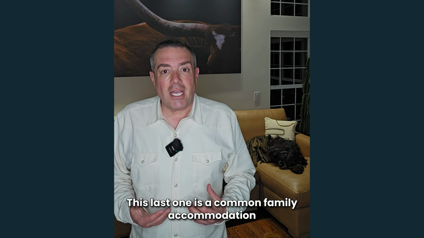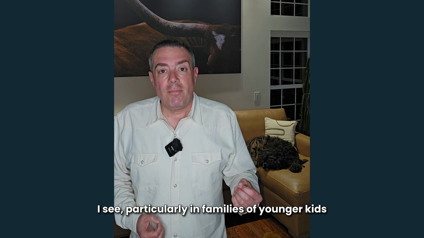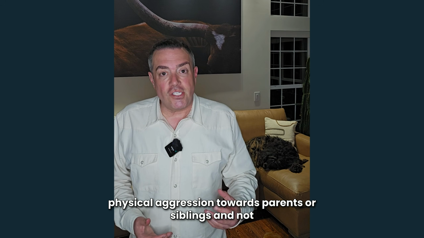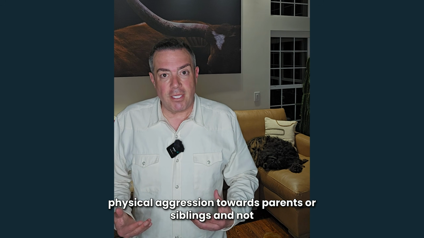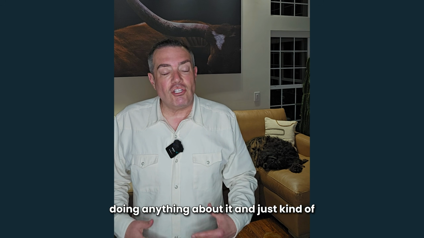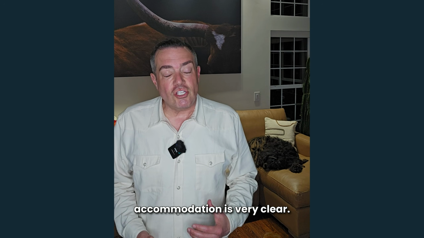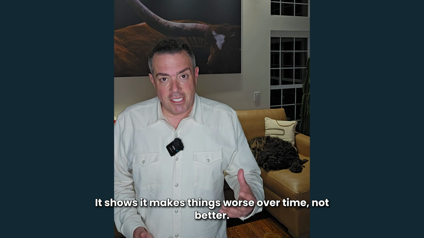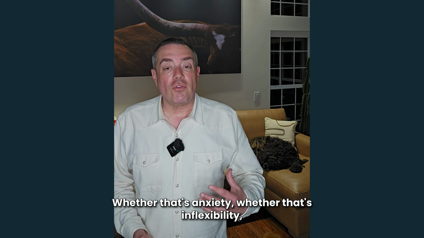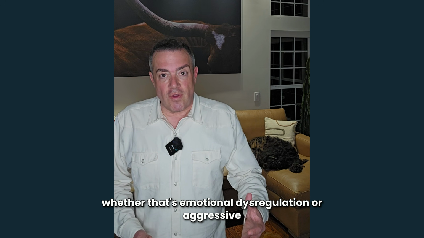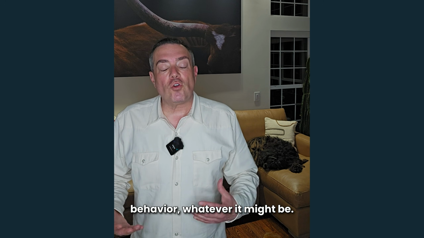This last one is a common family accommodation I see, particularly in families of younger kids with ADHD, which is tolerating the child's physical aggression towards parents or siblings and not doing anything about it and just kind of letting it go as if nothing happened. The research data on family accommodation is very clear. It shows it makes things worse over time, not better, whether that's anxiety, inflexibility, emotional dysregulation, or aggressive behavior, whatever it might be.